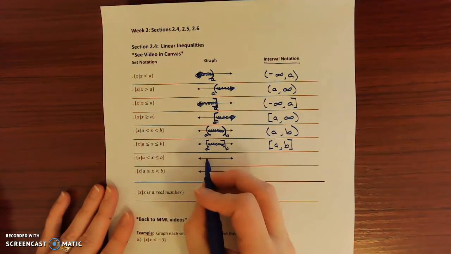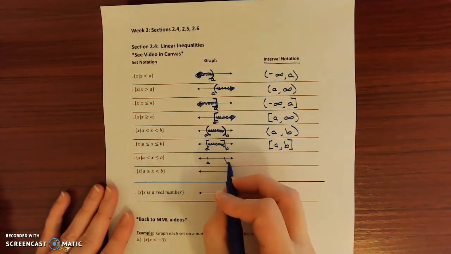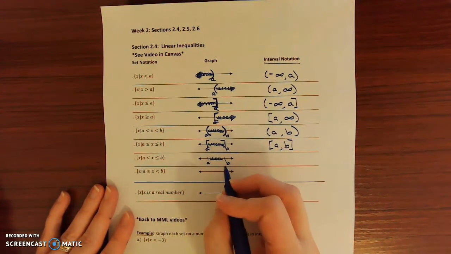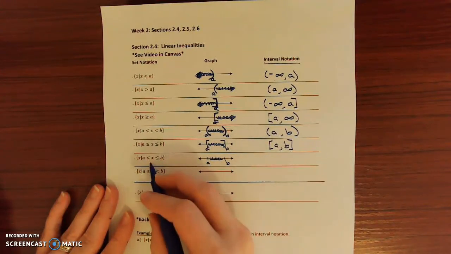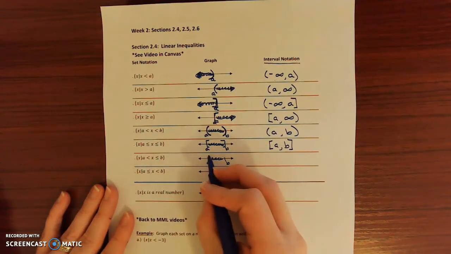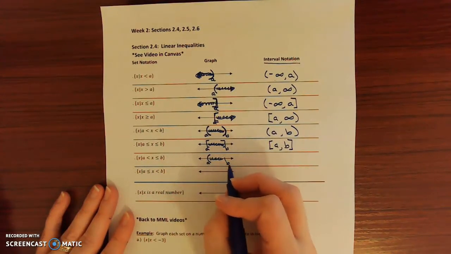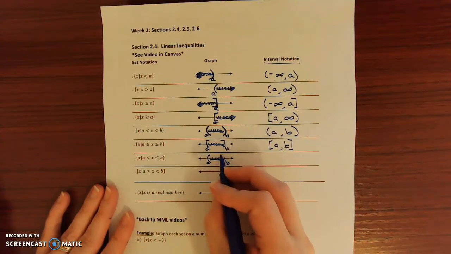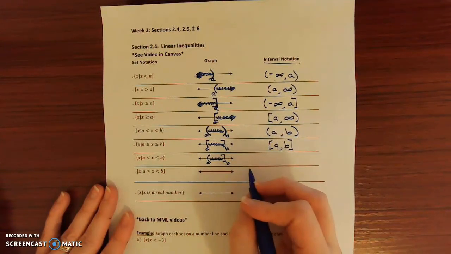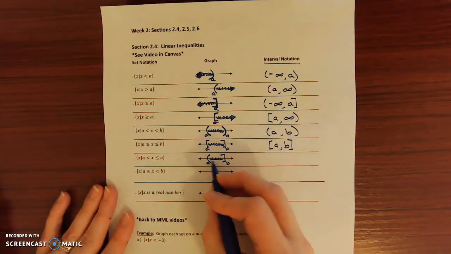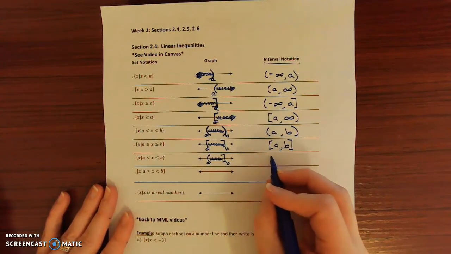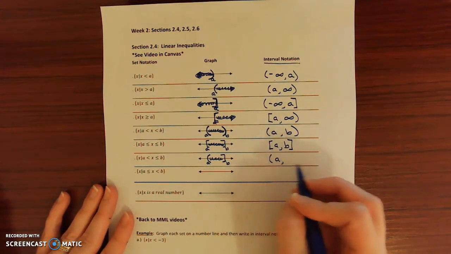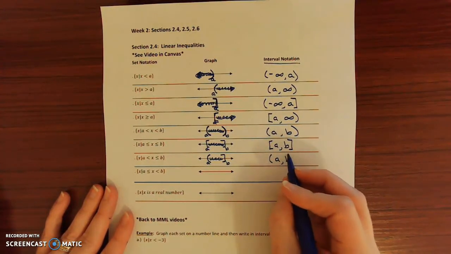All right, on the next one, the set of A is less than X, which is less than or equal to B. So you plot A and B, shade in between. Okay, X is strictly greater than A, so make sure you have a parentheses at A, but X can equal B, so we show that using a square bracket. So in interval notation, reading this from left to right, our set starts with a parentheses at A, and then it ends at B with a bracket.